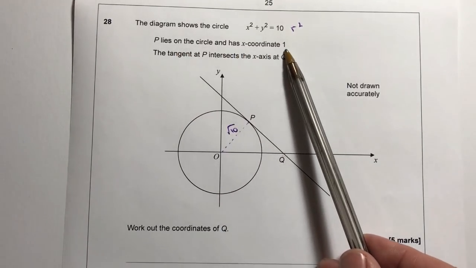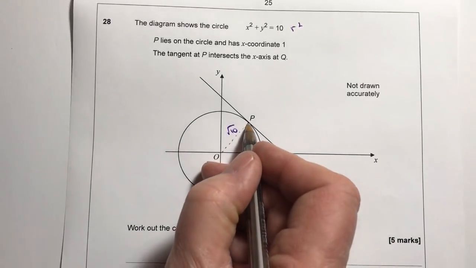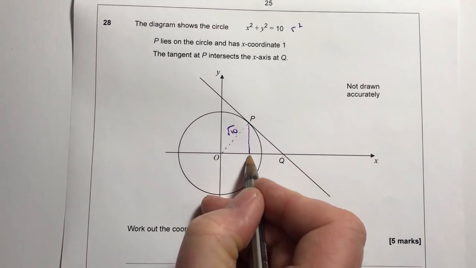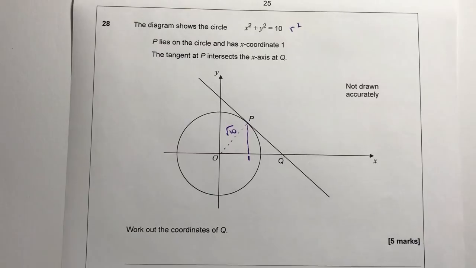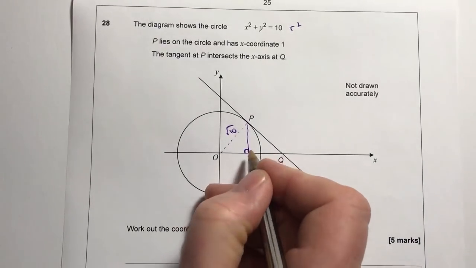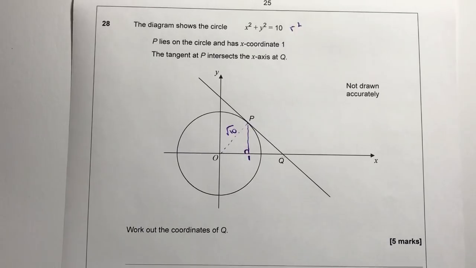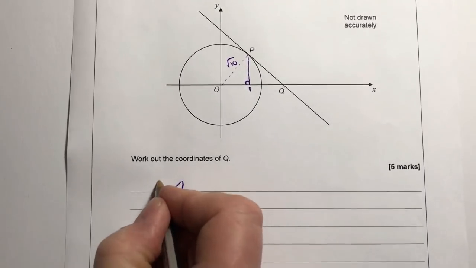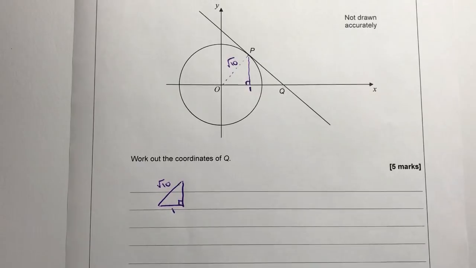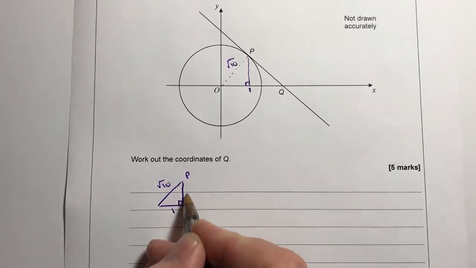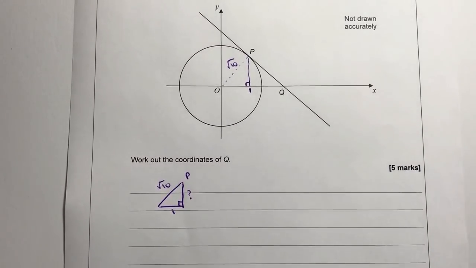lies on the circle with an x coordinate of 1. Okay, so if I draw down to there, I've got that as 1, and then I've got this dimension here as root 10. So effectively, I've got myself a very small Pythagoras type question, where what I've got is a right angle triangle where this is root 10 and this is 1, and therefore if I want to find out the y coordinate of P, which is this distance along here, then I can just use Pythagoras for that.